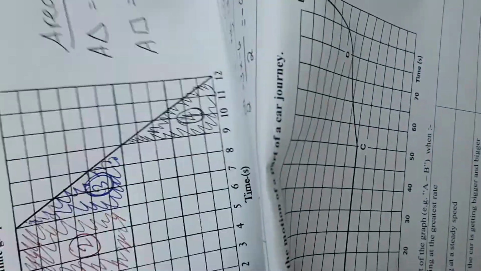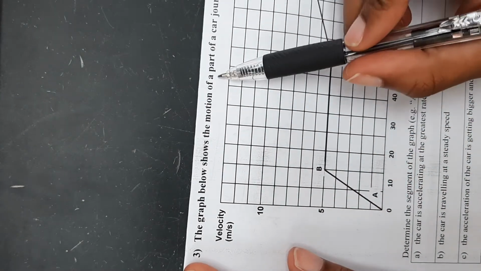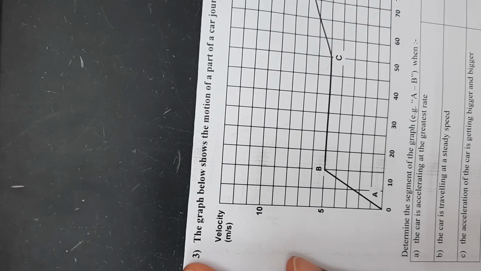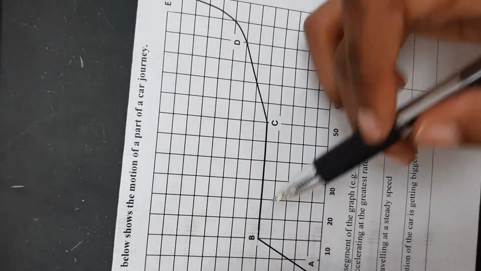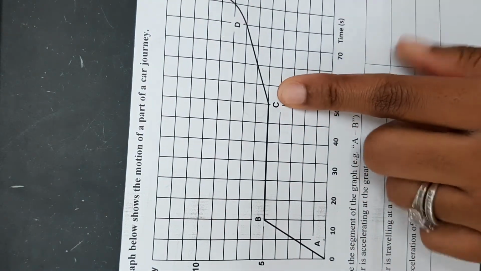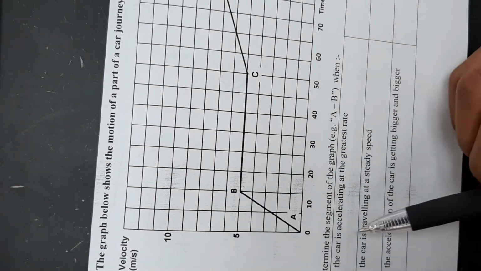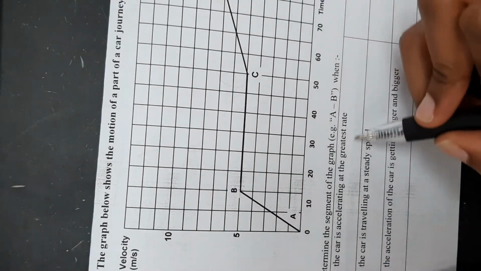So the next part, number 3, we have a graph that shows the motion of part of a car journey, and we want to look at the segments of the graph. So AB, that's a segment, BC, that's a segment, CD, that's a segment, DE, that's a segment. And we want to know in which segment is the car accelerating at the greatest rate.